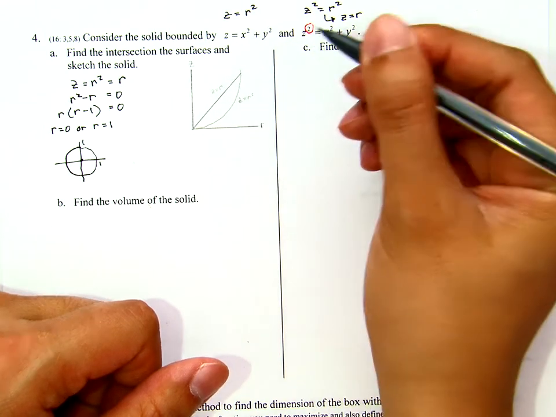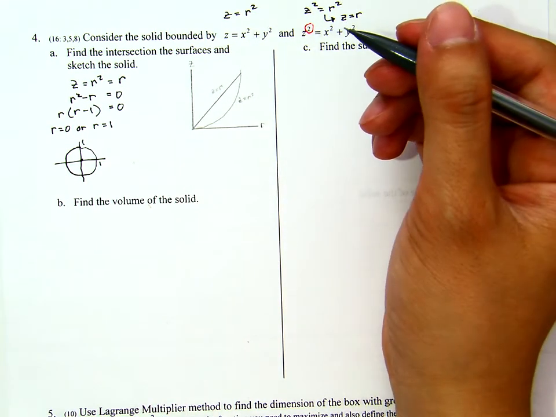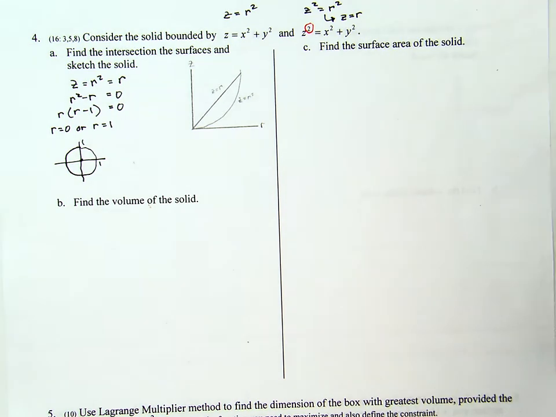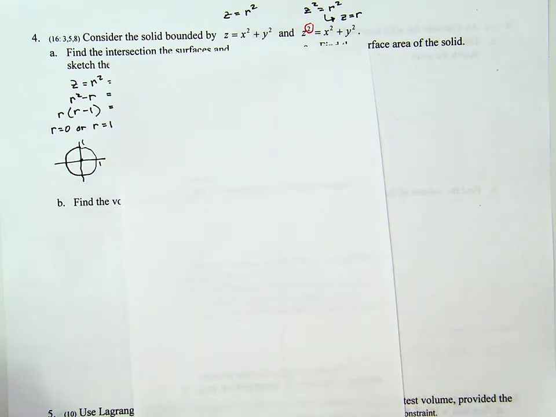So this is my z equals r squared, and this one is my z equals r. Now you may wonder, Thomas, why do you want to do this in 2 dimensions only, and why do you do it this way? This is the thing, just to remind you how those things are done.